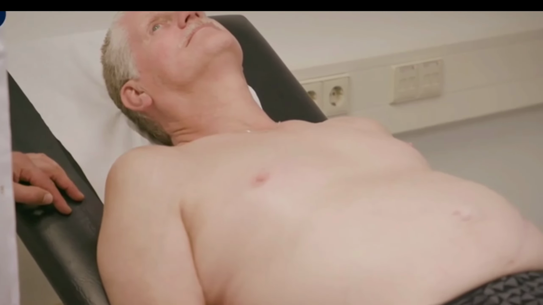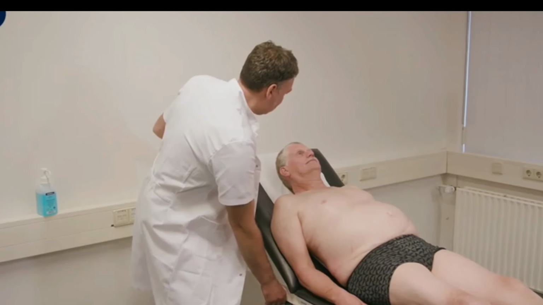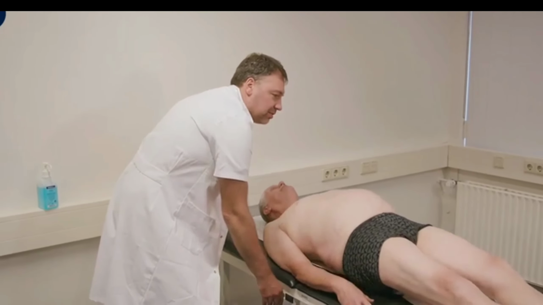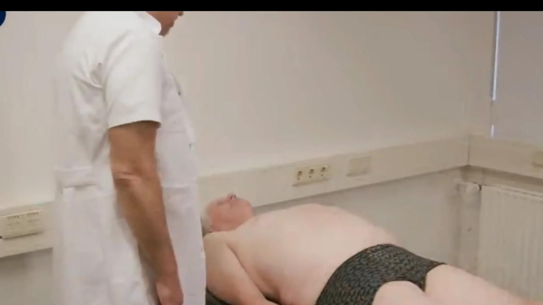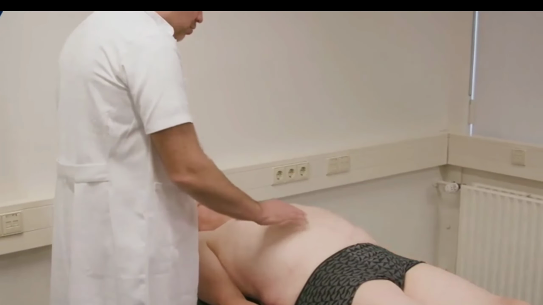Following completion or integration of a focused general examination and measurement of the patient's vital signs, the specific anatomical region or body system of interest can now be examined. For detailed descriptions, refer to the specific course for each physical examination.